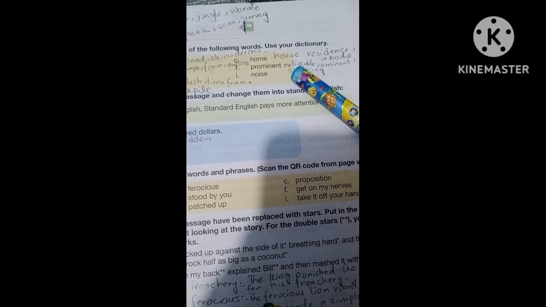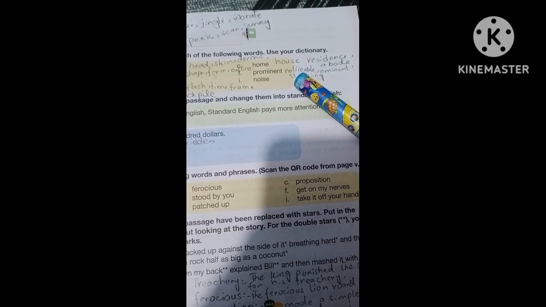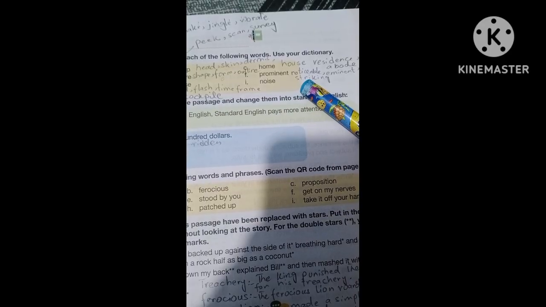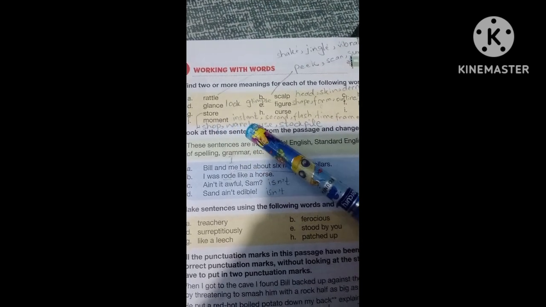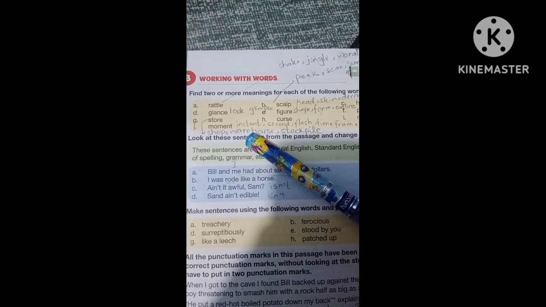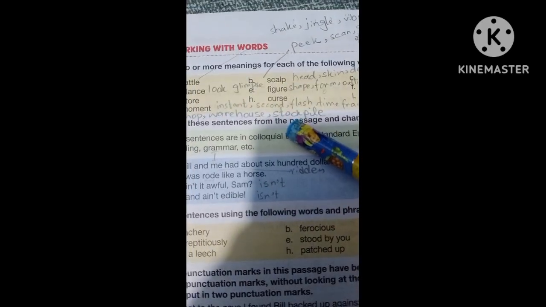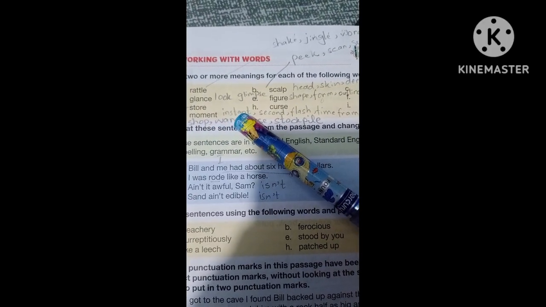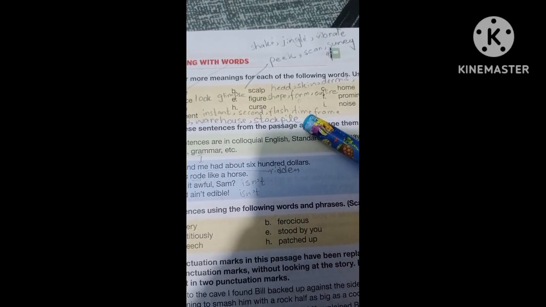Prominent means noticeable, eminent, striking. Next word is store. Store means shop, warehouse, stockpile. Next word is moment. Moment, instant, second, flash, time frame.